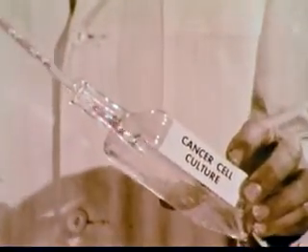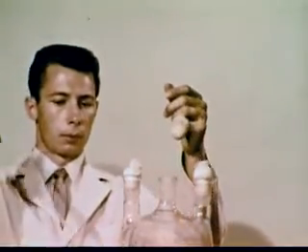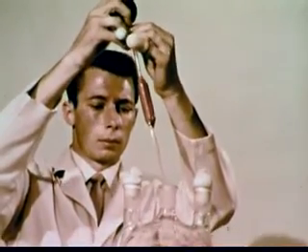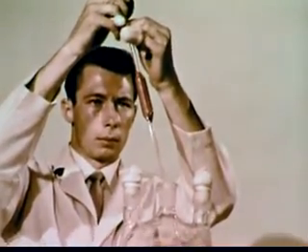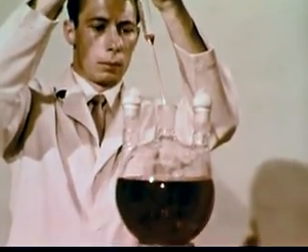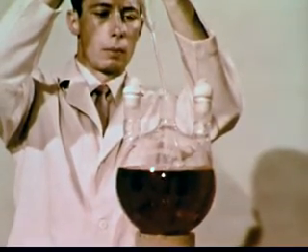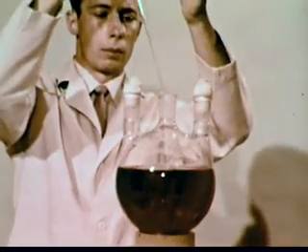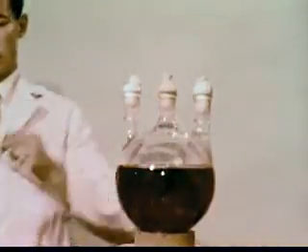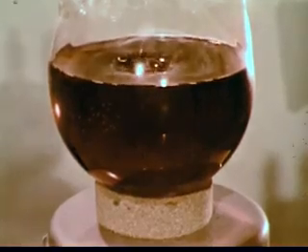A sterile pipette is used to transfer the cells into a large flask which contains a nutrient medium. This permits continued growth so that we will have enough cells for our experiment. The cells are kept in suspension by a magnetic stirrer and incubated for several days.